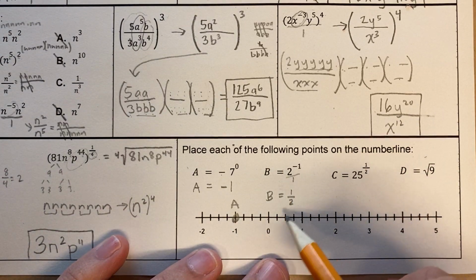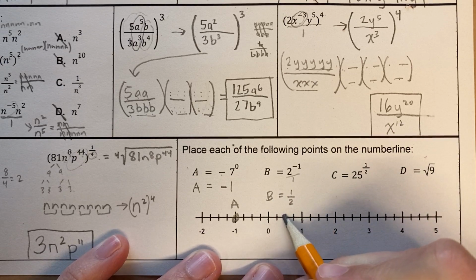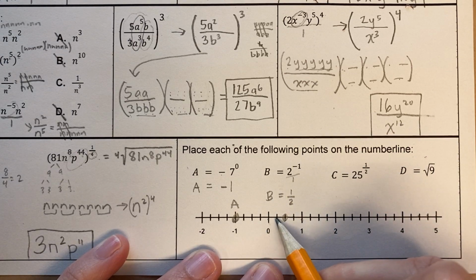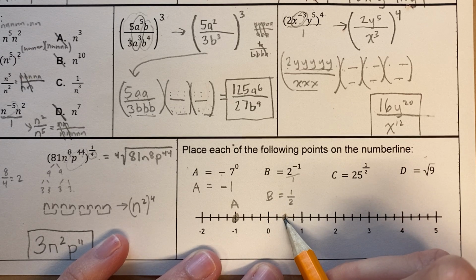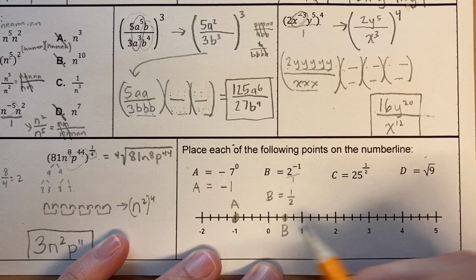Where's 1/2 on this line? So 1/2 is between 0 and 1, so here's 0, here's 1. So I'm going to put my point right here. It's at 1/2. Look, this is 1/4. This is 2/4, or 1/2, 3/4, and 1. Okay, this is point B.